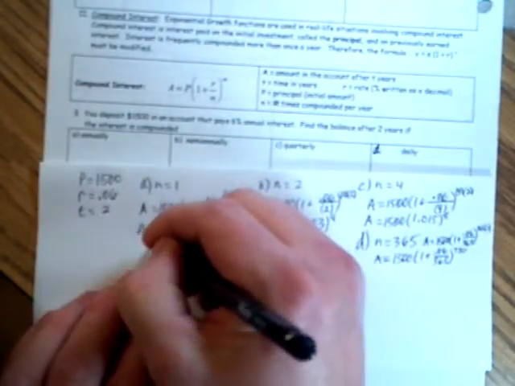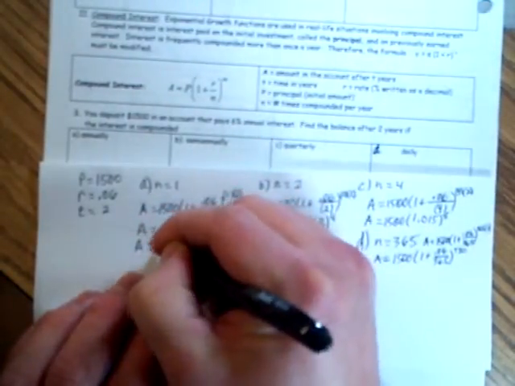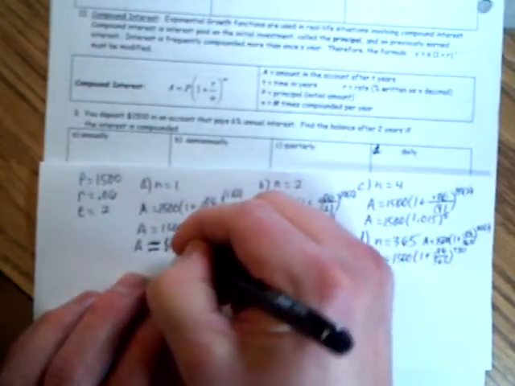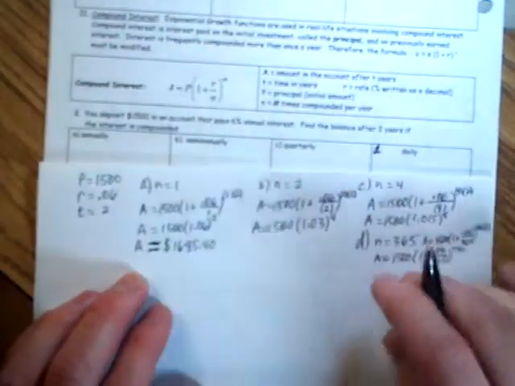Okay? So now using your calculator, and this will be off camera for now, 1,500 times 1.06 raised to the second, and that's going to produce, and this is actually equal, this is not rounded, to $1,685.40.